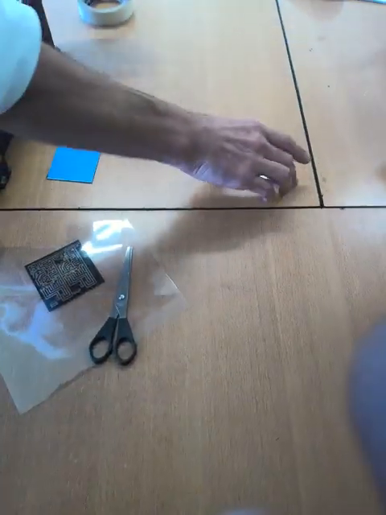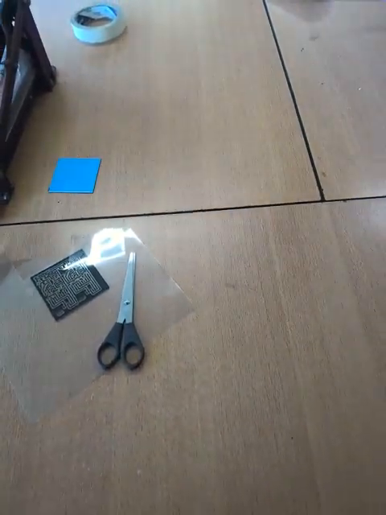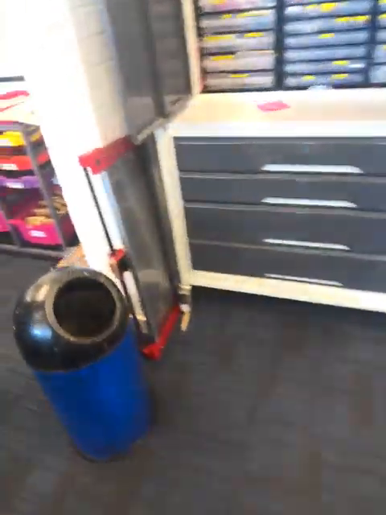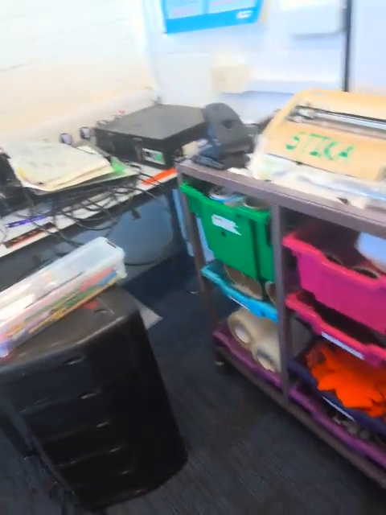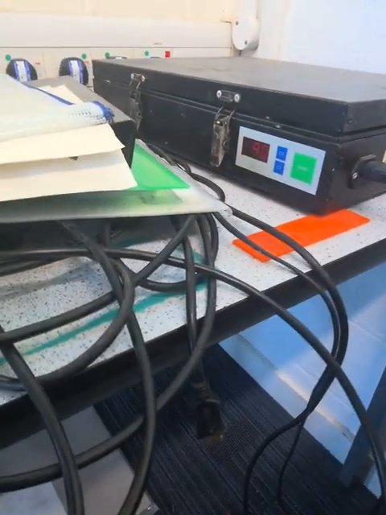Okay, next up, we are off to the UV box, which is over in the corner here. Guys, come over. I'm sorry, it's a bit messy around here. Can you see on the UV box, it's got 90. That is 90 seconds, okay?